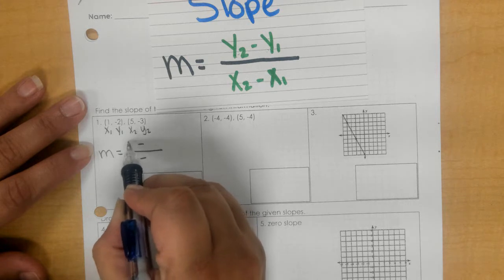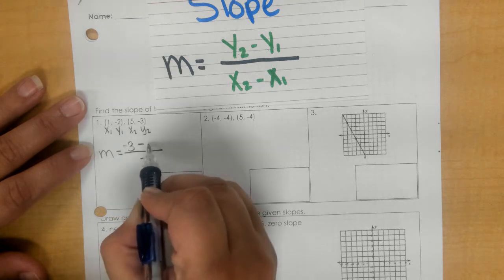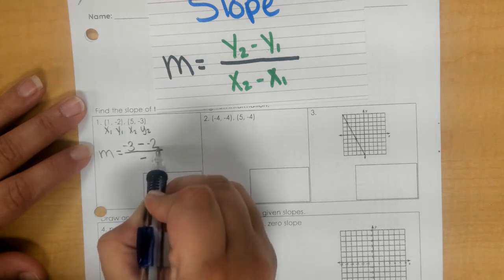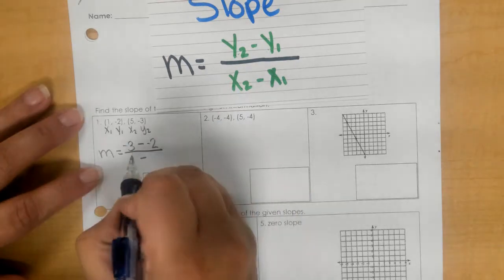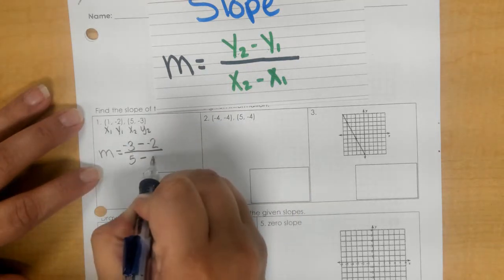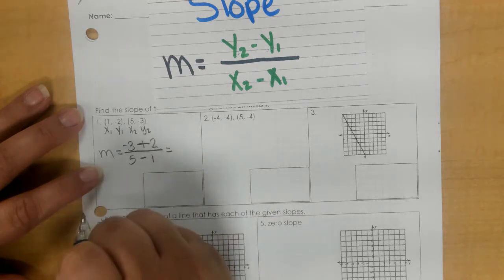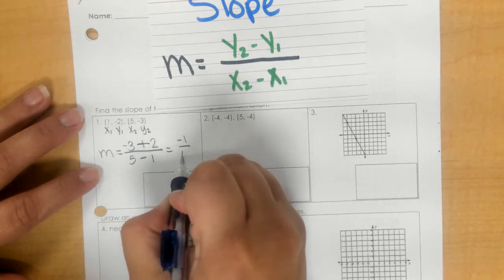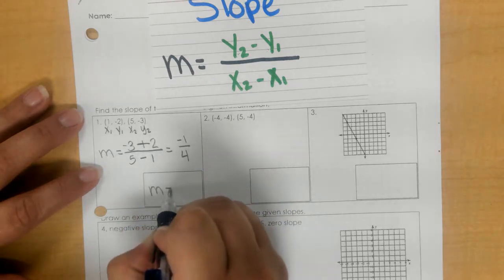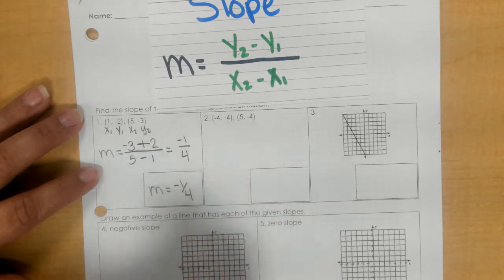So y2, negative 3. y1, negative 2. x2 at the bottom is a 5, and then x1 is a 1. So in class, we discussed that if you have the 2 negatives together, that becomes a positive. So we've got negative 1 over 4. That cannot reduce, so we're just going to leave it negative 1/4.